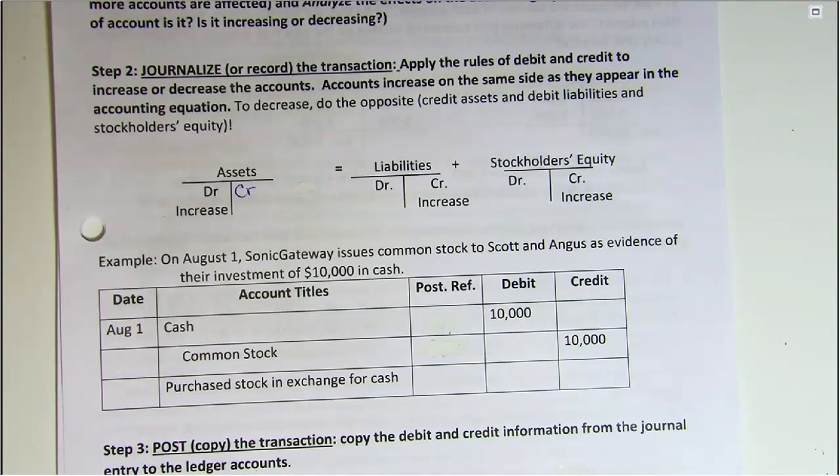Now, if you have more than one debit or credit, the total of the debits must equal the total of the credits. If you only have one of each, then they must be the same number. Every single transaction would be recorded using at least one debit and at least one credit. There are no journal entries with just debits or just credits.